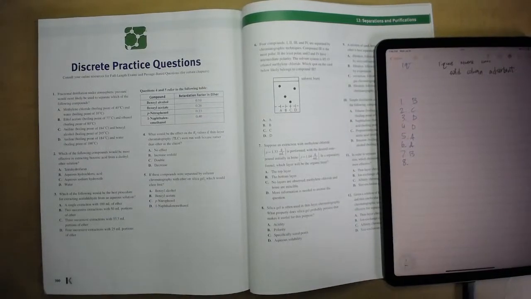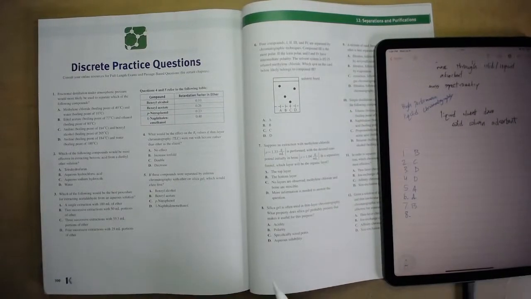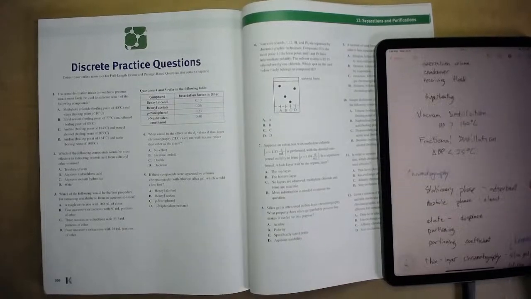8. Silica gel is often used in thin layer chromatography. What property does silica gel probably possess that makes it useful for this purpose? We know that it has polarity. Aqueous solubility, that's also in there. Specifically sized pores, no. Acidity, I don't think they mentioned that.